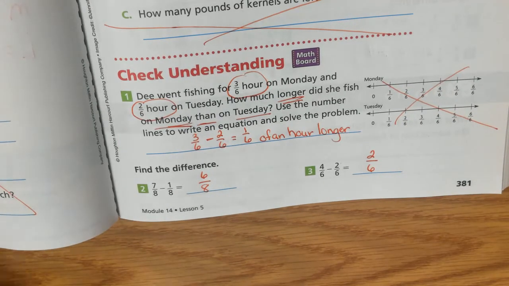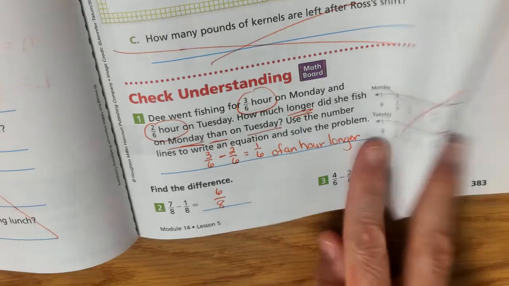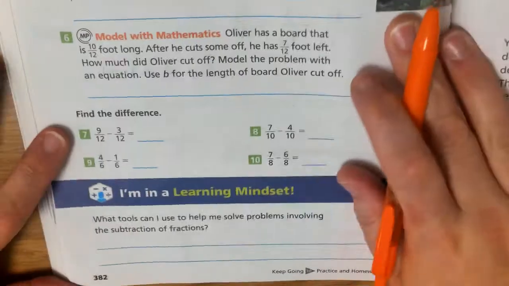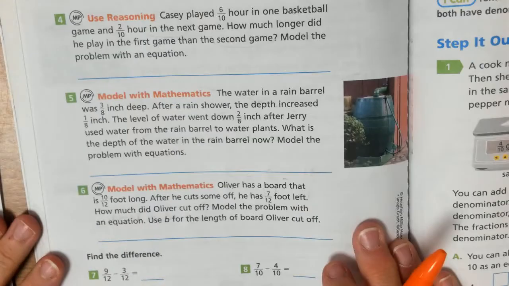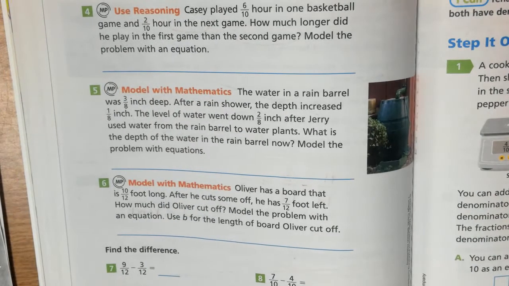Now we're on to the on your own part. If you want to pause the video, do this independently and then come back, you're more than welcome to, or you can just stay with us and do the work with me.